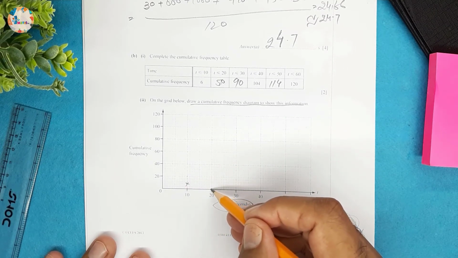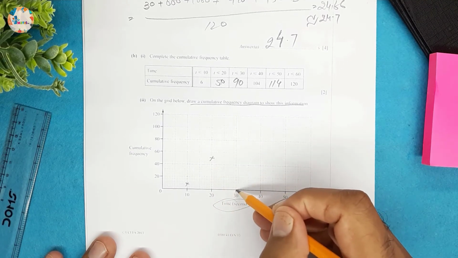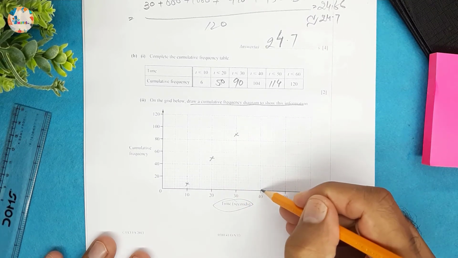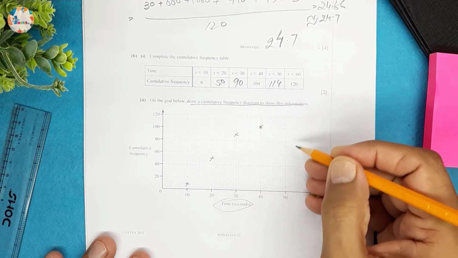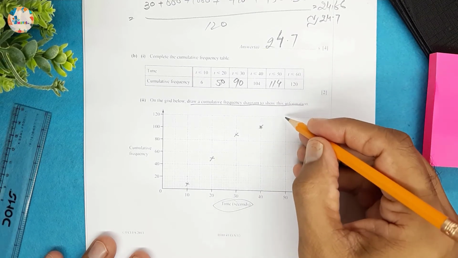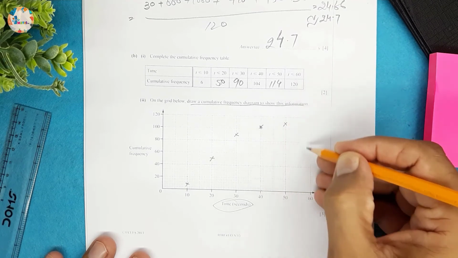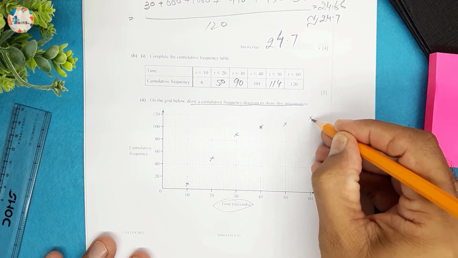For t less than or equal to 20 it is 50, so the 50 mark will be this one. Then for 30, 90 will be in the middle of this, then for 40 it is 104, so 104 will be like this. Then for 50 it will be 114, so 114 will be like this one, and then for 60 it will be 120, so it will be over here.